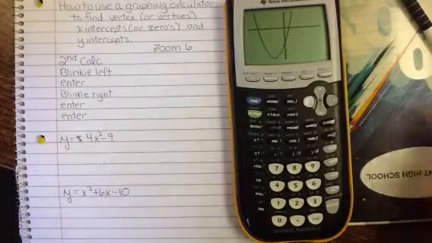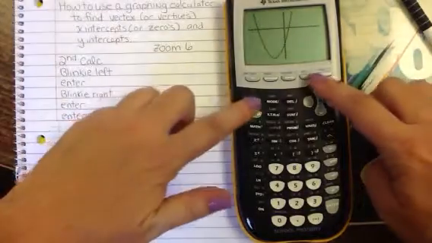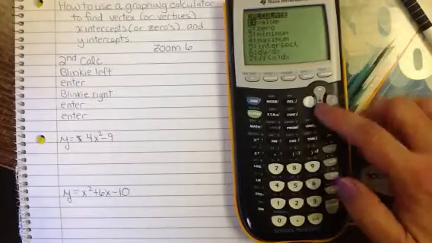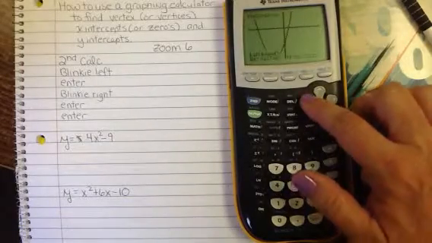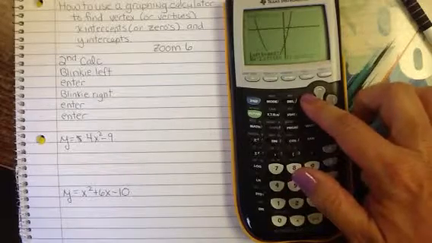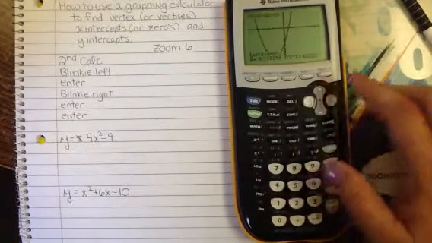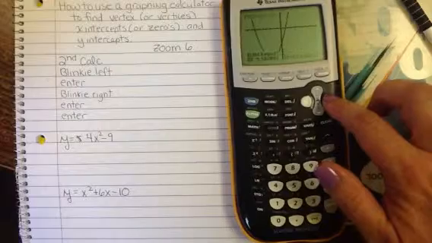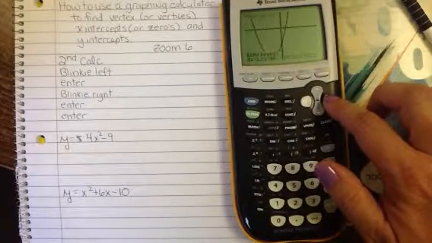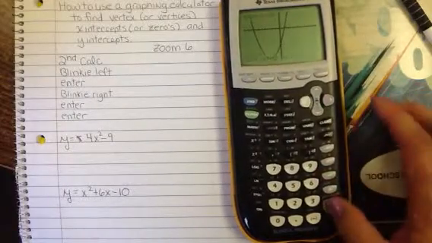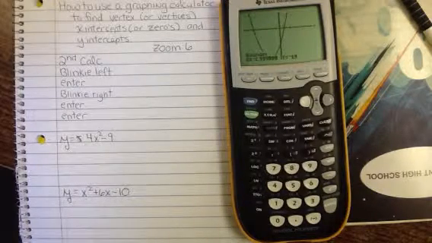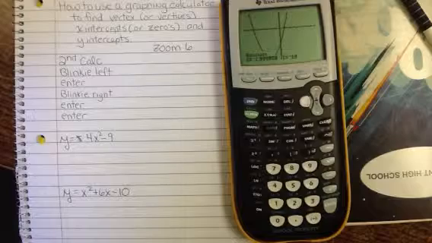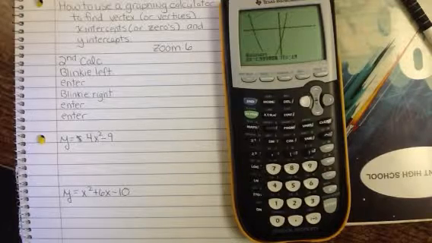So if I want to find the value of the vertex, I can hit second calc, choose minimum, but I have to go through it: the blinky cursor goes to the left of the vertex, the blinky cursor goes to the right of the vertex. I hit enter twice. It gives me the vertex is at 3 and negative 19. I know it doesn't say 3, but it won't always find exact values for you, so you have to round.